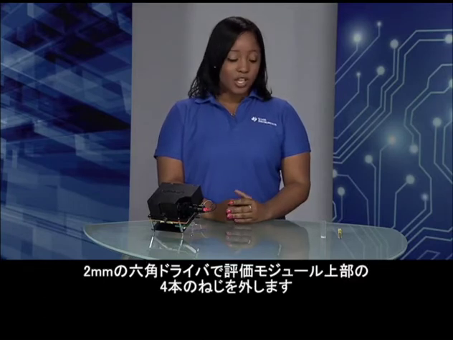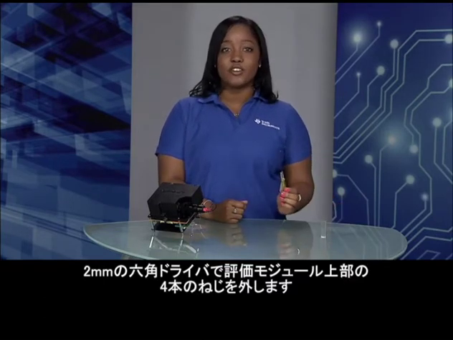Today we are taking a deeper look into the DLP NIRscan EVM optics architecture and considering some design alternatives for your spectroscopy applications. Remember, if you decide to make changes to the NIRscan, you will void your warranty for the EVM. Let's start by looking at the light engine. Using a 2mm hex screwdriver, take off the 4 screws on the top of the EVM.